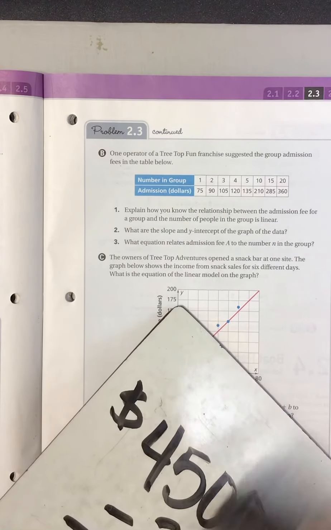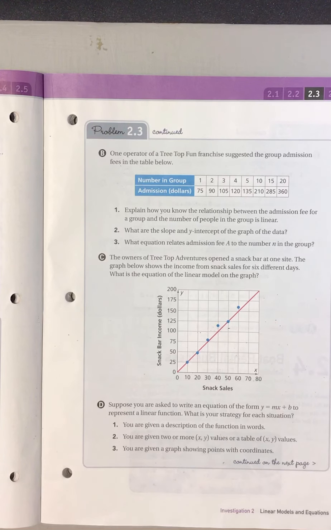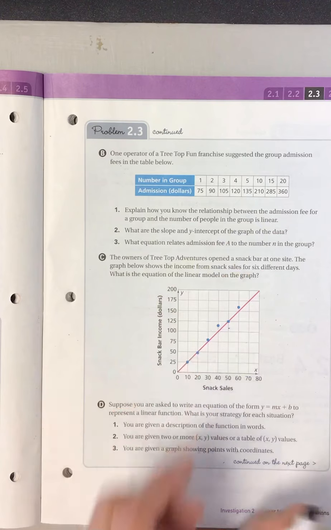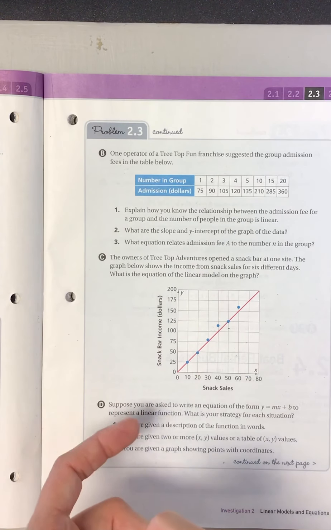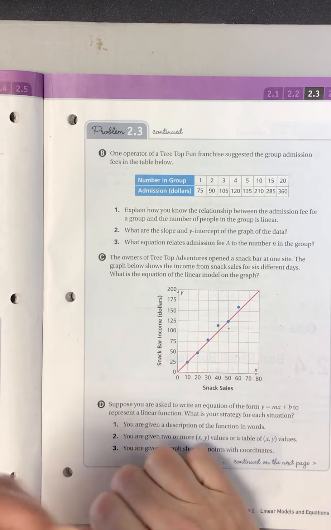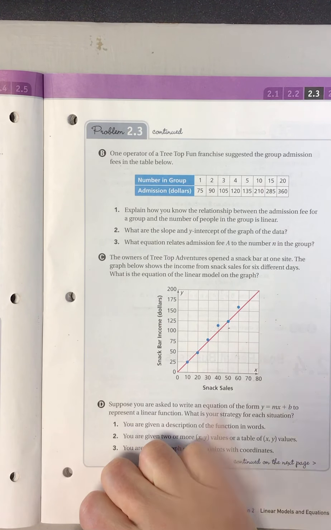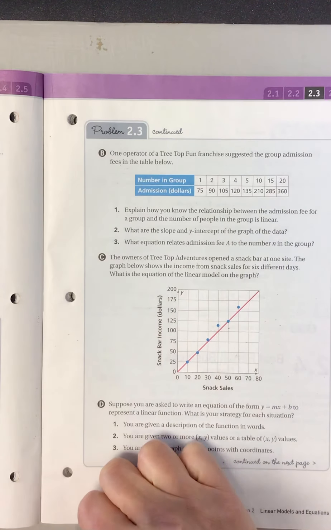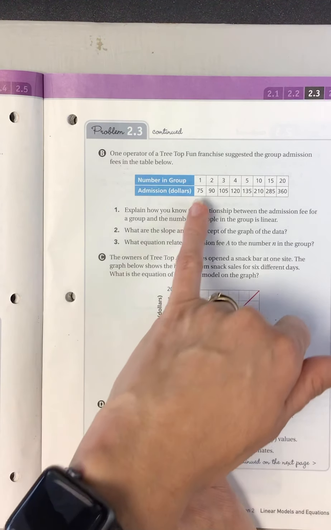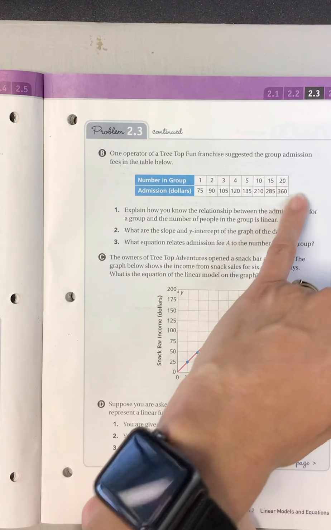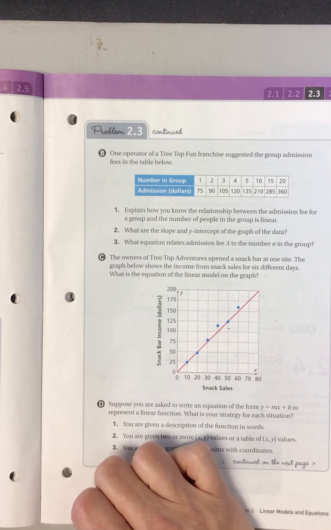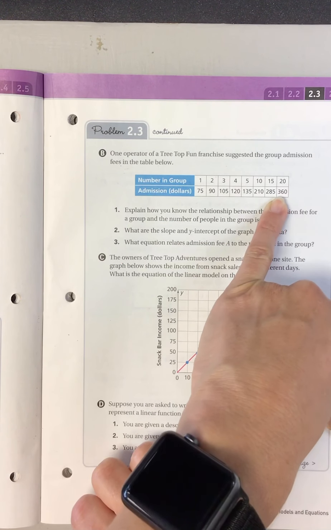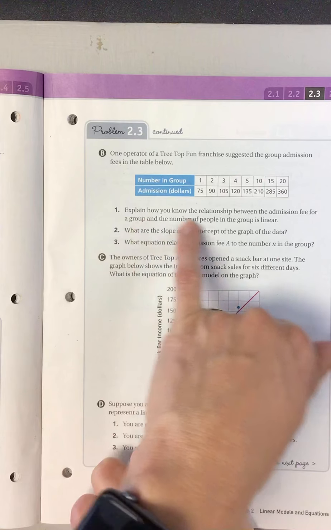So for B, it's asking you to look at this chart and then explain how you know the relationship between the admission fee for a group and the number of people in the group is linear. So you're going to be looking in this chart, look for patterns that you see. Remember, you know something is linear if it's a very predictable pattern and it's either increasing or decreasing by a specific amount.